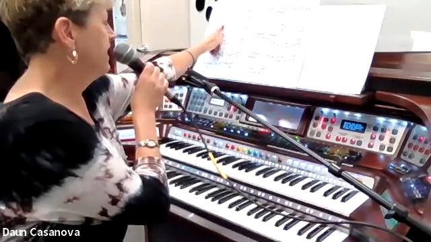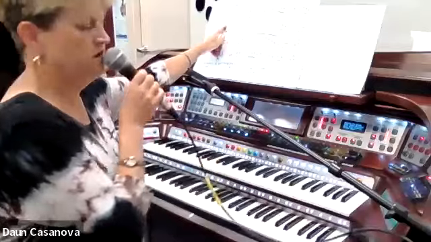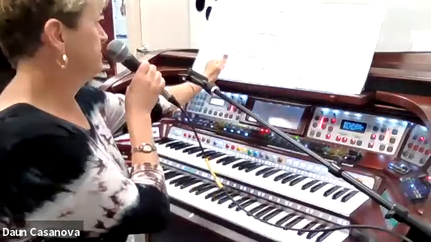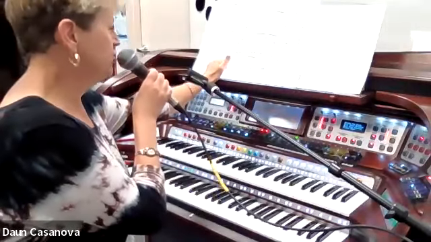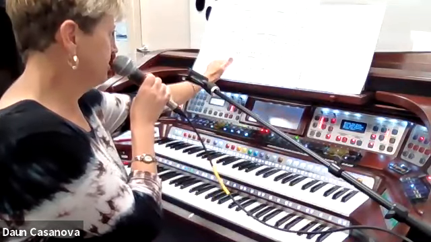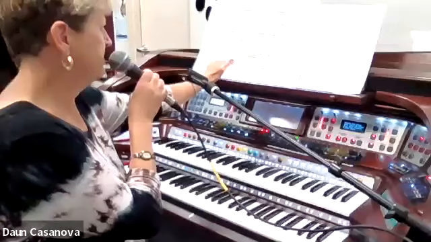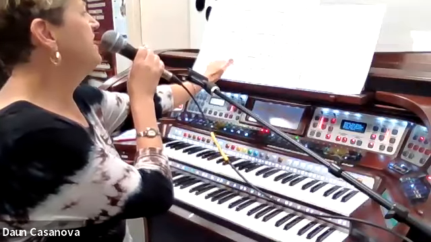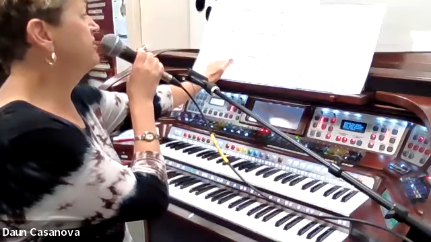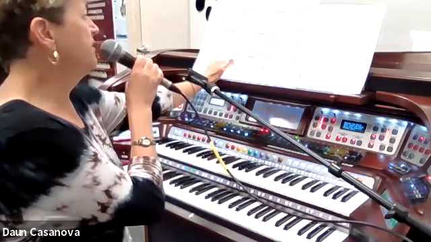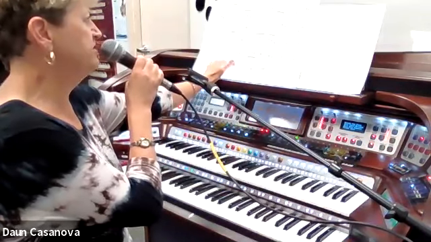C5, A3, E1. C2 with a circle, you're going to cross it over. D1, you're going to put that 1 right back down. E flat 2, now you're going to stretch from that 2 up to the 5. D is 5.